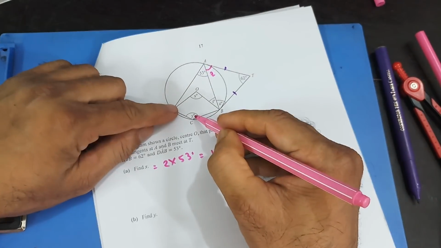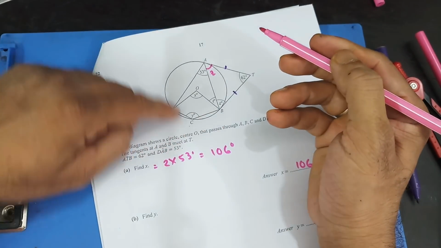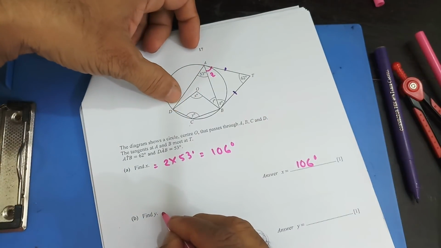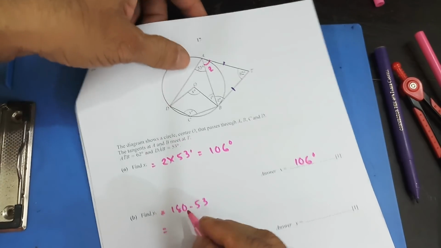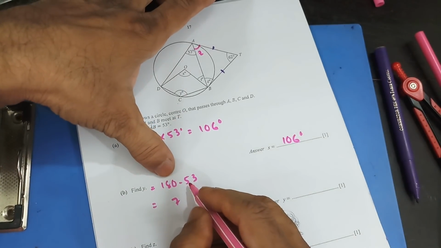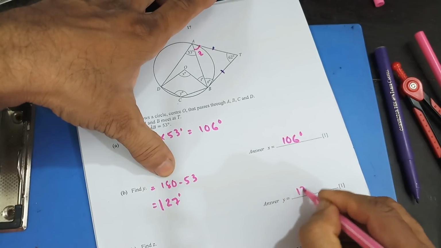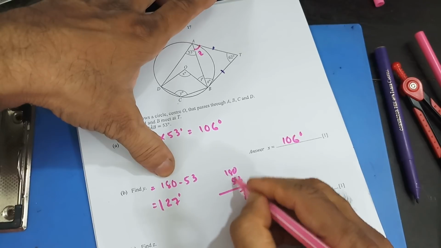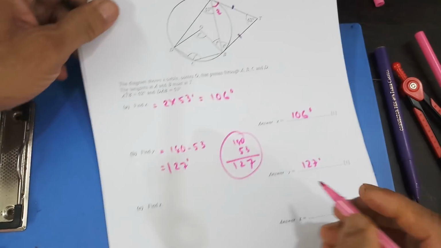And y is over here. Now if you look at this, A, B, C, D, this is a cyclic quadrilateral. That means opposite angles are supplementary. So y is supposed to be 180 minus 53. So that's going to be 127 degrees. Okay, 180 minus 53. Let me check that again. 10 minus 3 is 7, and that's 6, 2, 1. Yeah, very right. So 127.